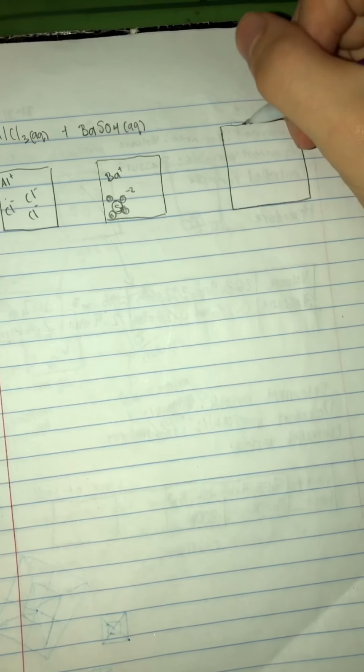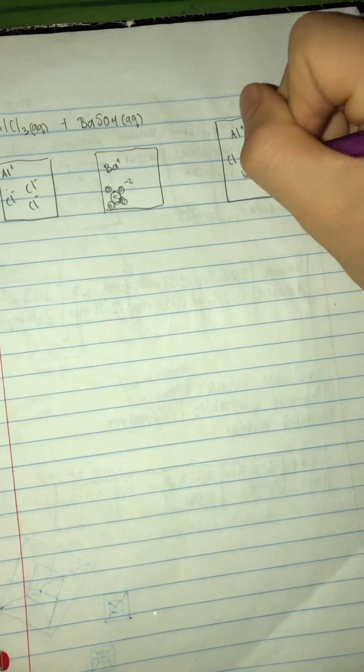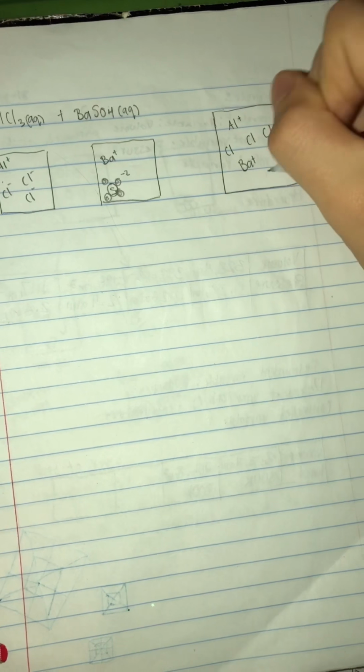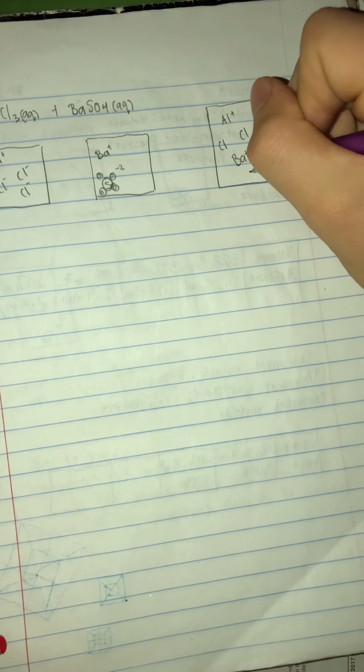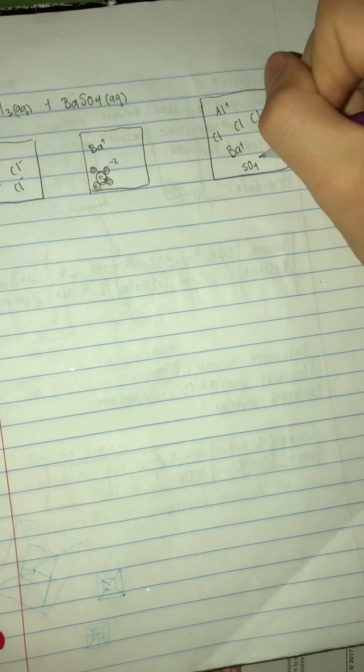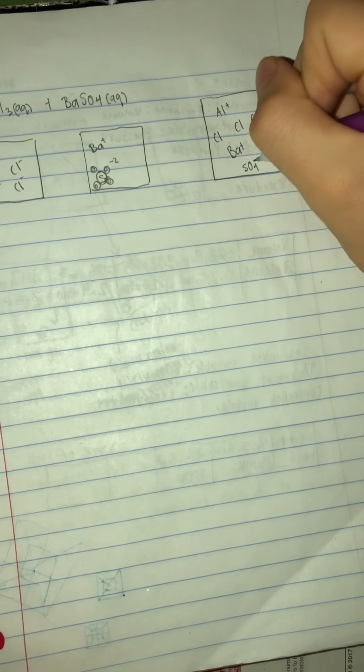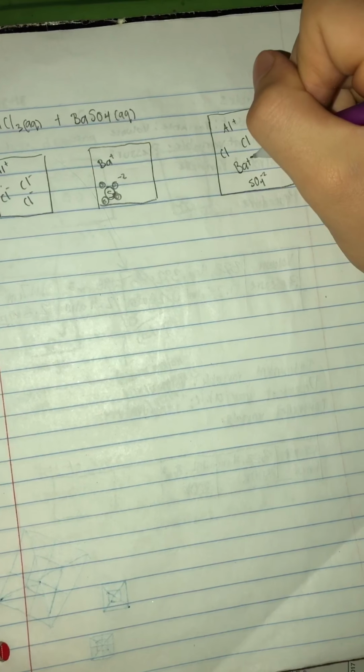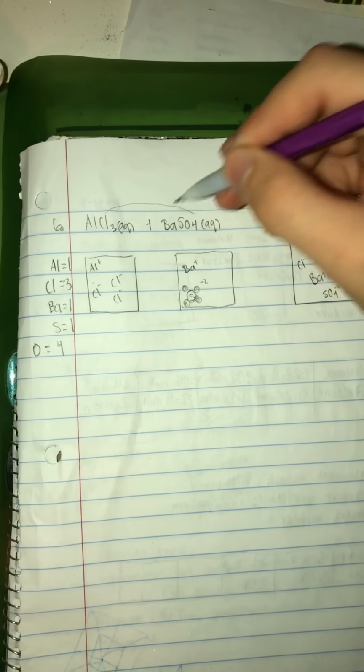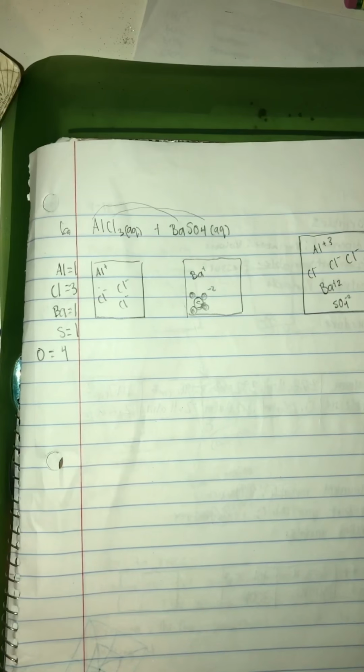Now we move on to our bigger inventory, which combines both of these. Now we have 1 Al here, 3 Cl, Ba, and an SO4. We've got to add the charges. This is a minus 2. This is a plus. And here, pretty much, we're going to swap these places with these.